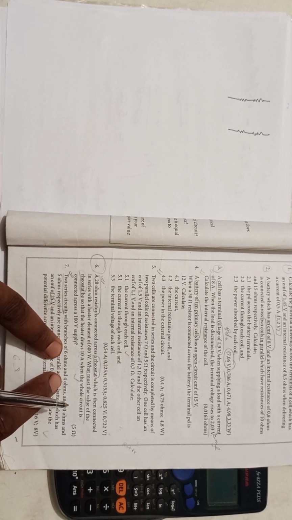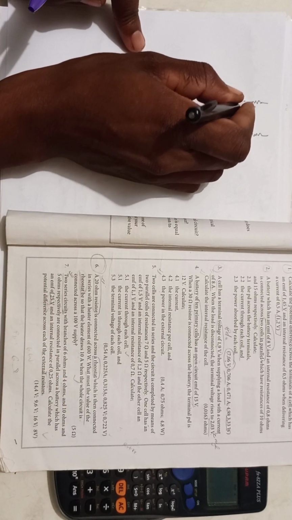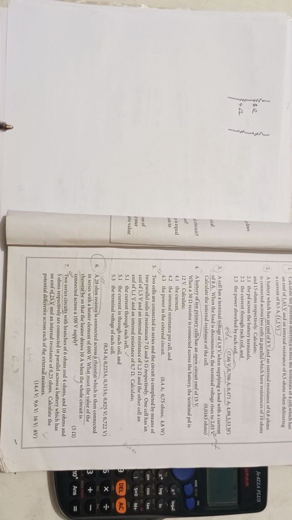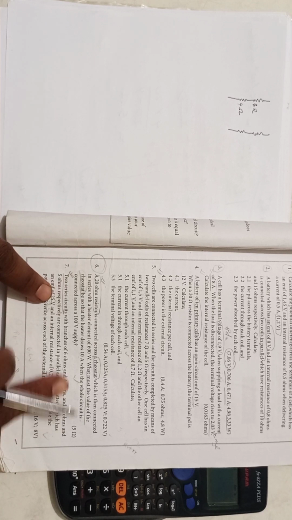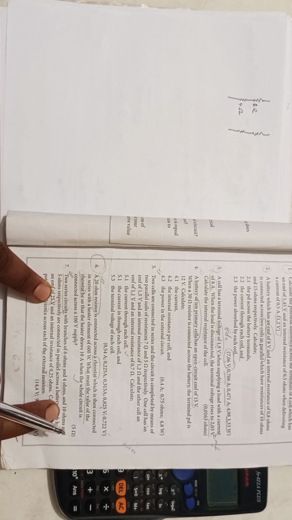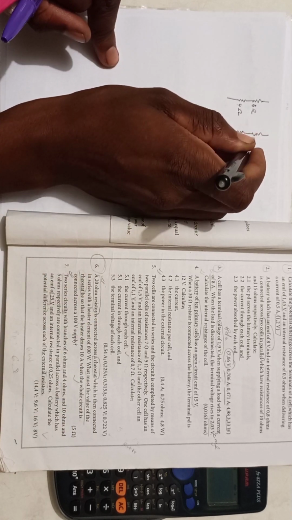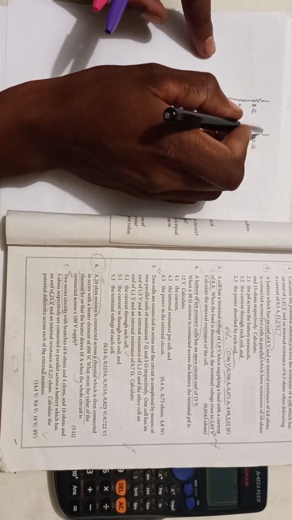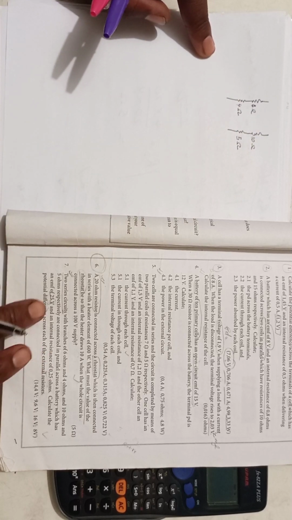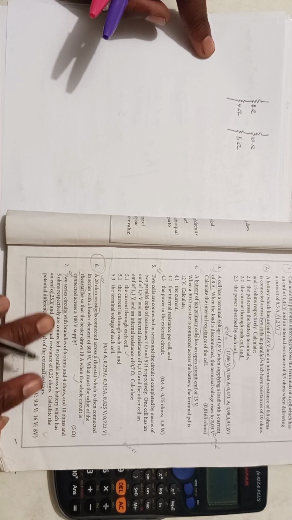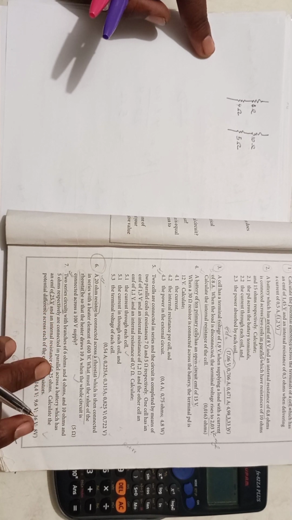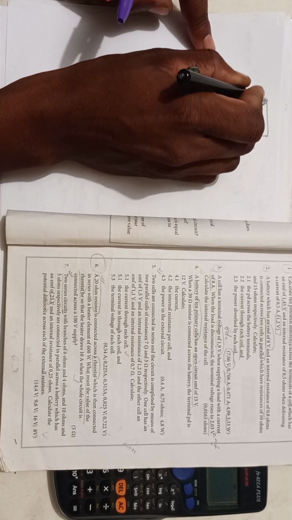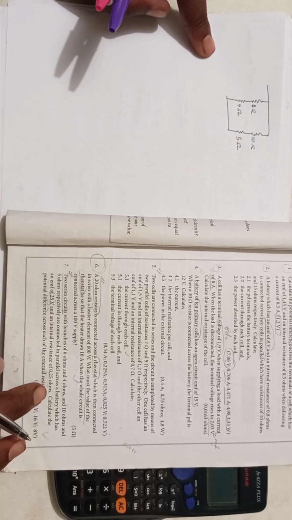The first series circuit is 6 ohms and 4 ohms. The other series circuit is 10 ohms and 5 ohms. So what is happening is these two series circuits are connected in parallel across a battery.